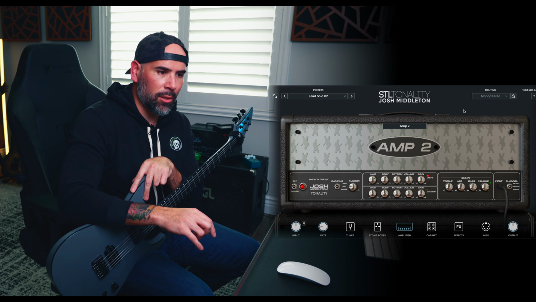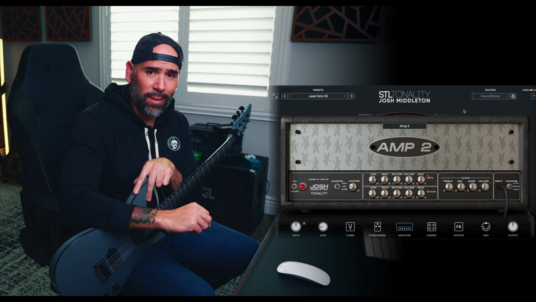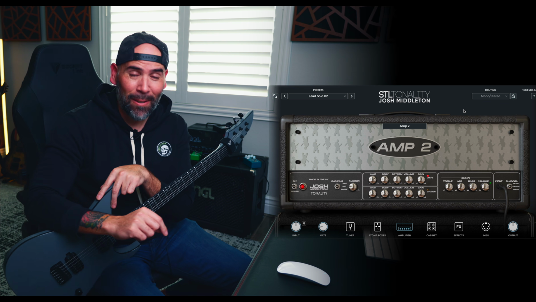You get all of the stomp section, you get the effects, you get the cabinets, you get the amplifiers, and you get all of these presets. This is a sick plugin.